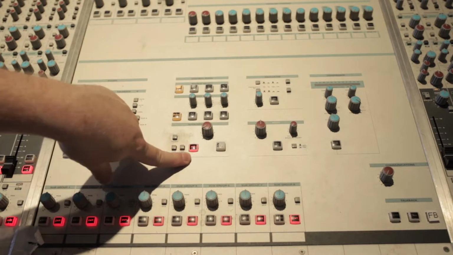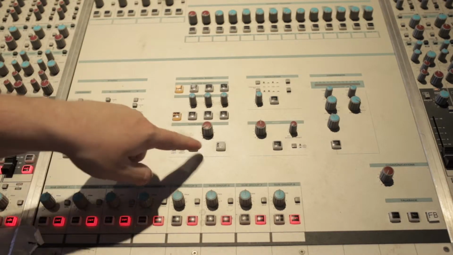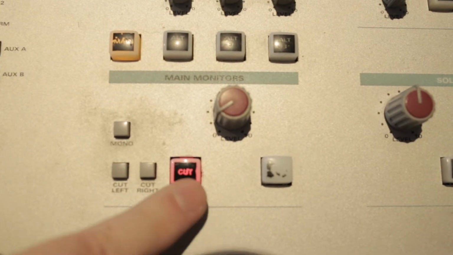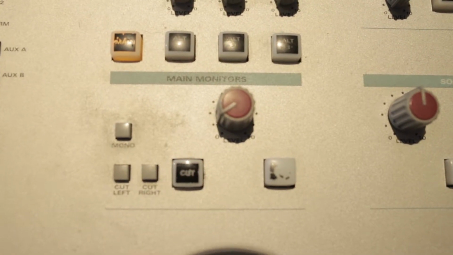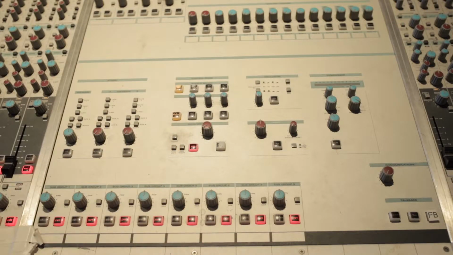In the main monitor section, we also have a cut switch. This cuts any signal that is going to the main monitors. It's important to note that this only cuts what's going to the main monitors. Anything that is routed to Pro Tools or routed to the headphones can still be heard.